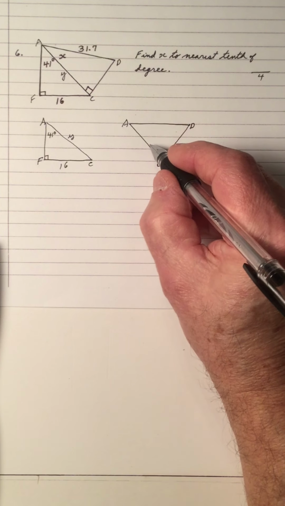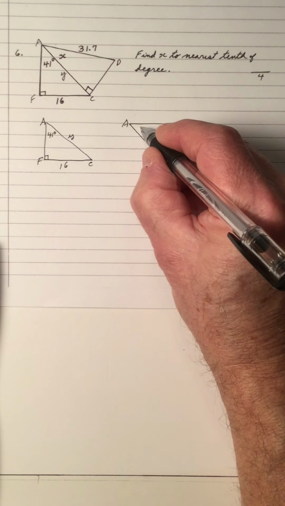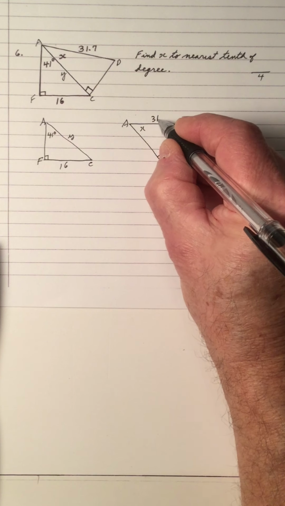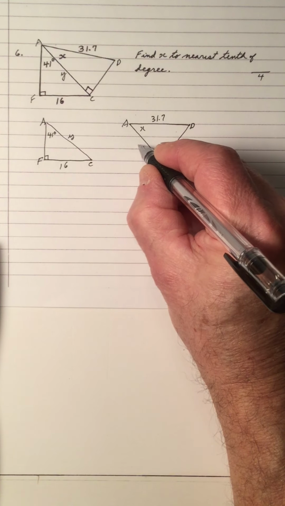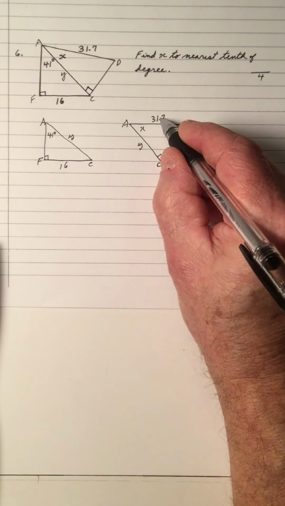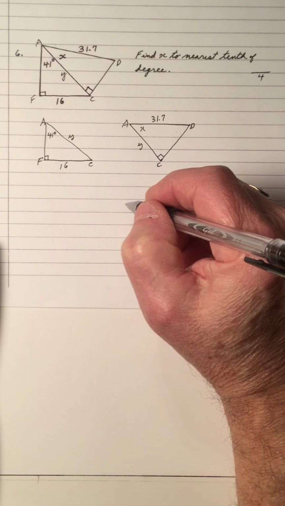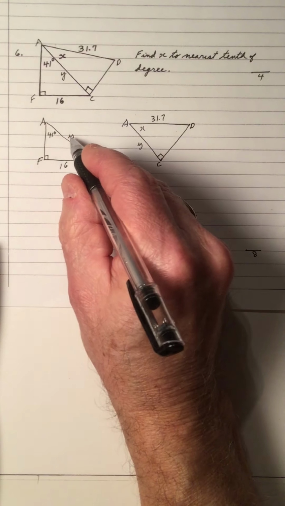So I'm going to get AC, the value of Y. X is here. That's 31.7. So once I get what Y is, then I have the two sides. I'm able to find this angle. So let's use this triangle to get what Y is.